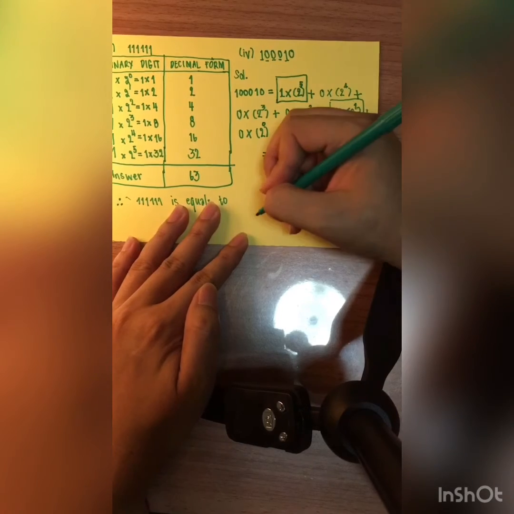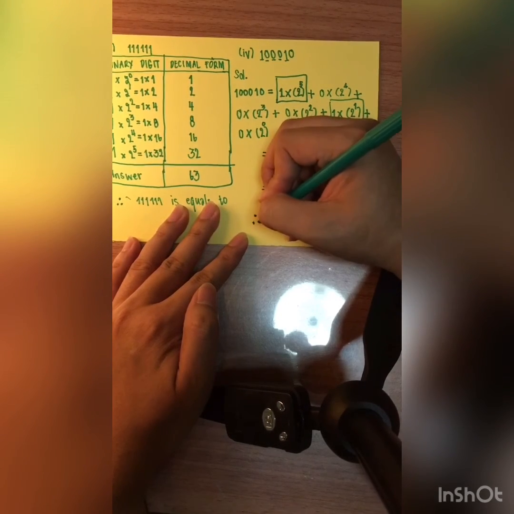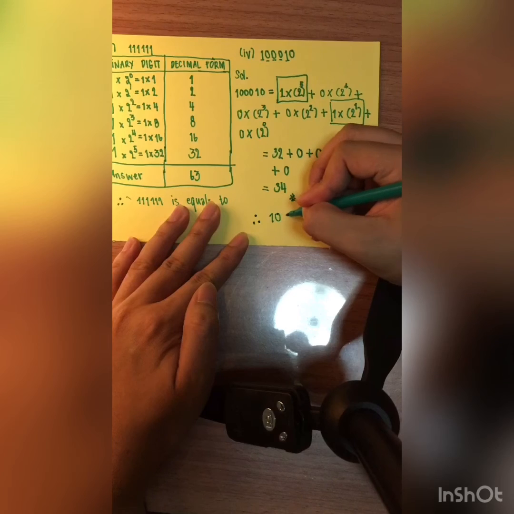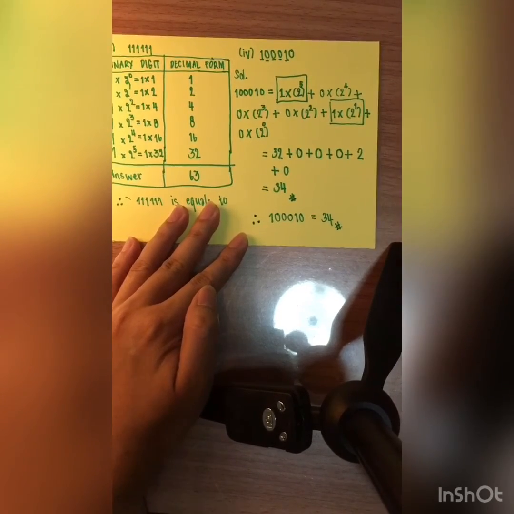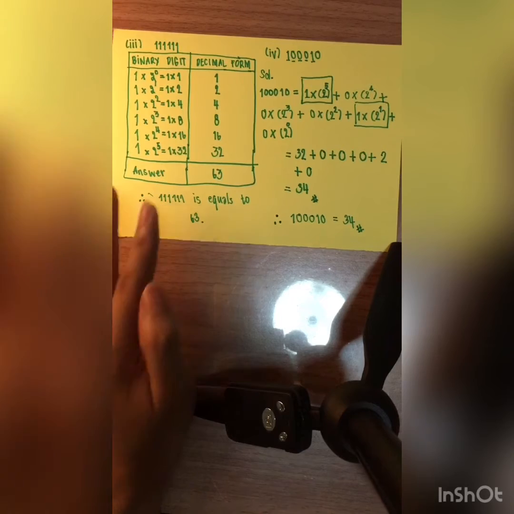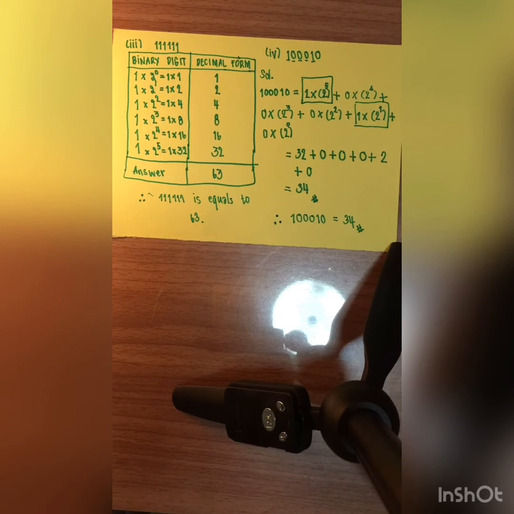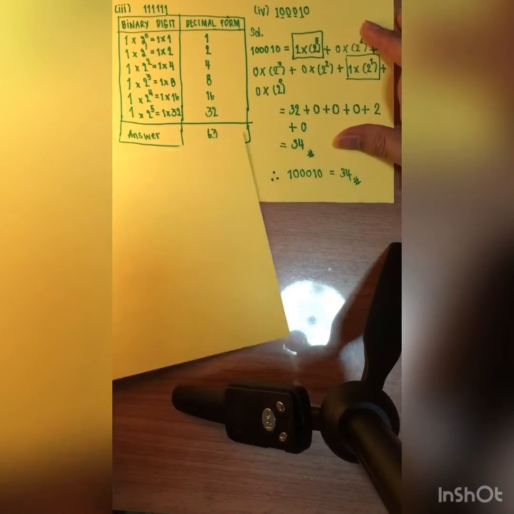Okay, so therefore, I'm going to put it here. The binary 1 0 0 0 1 0 is equal to 34. Answer. There you go. So it's very easy as long as you can understand the basic knowledge about binary, and I think you are good to go. Okay, so let's move on to the last example.